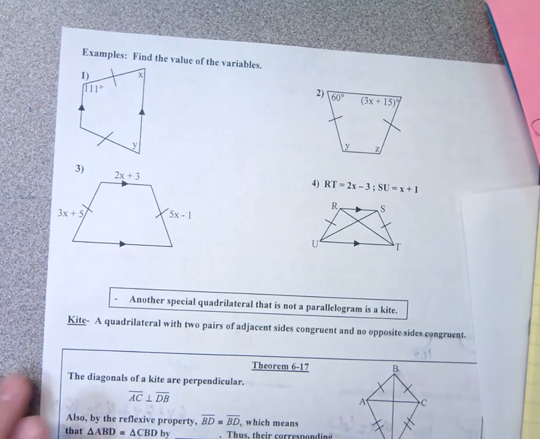Okay, I want you to try number 1. Let's see what you get. Take a second, flip your paper over, try number 1. Oh, good. It's about time. Oh, wait, which number are we doing? Number 1. You already did it? And then I'm going to draw some sticks.